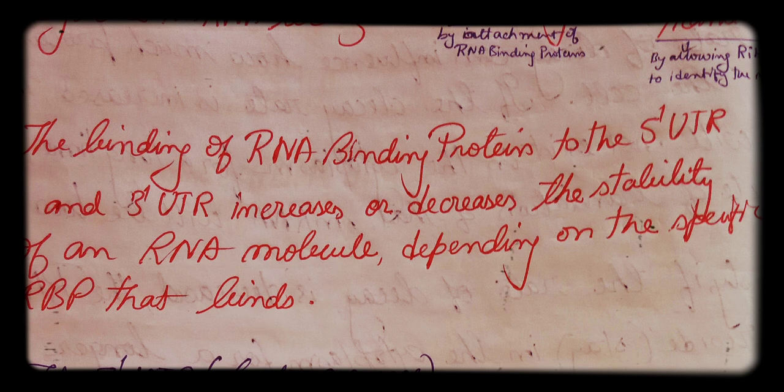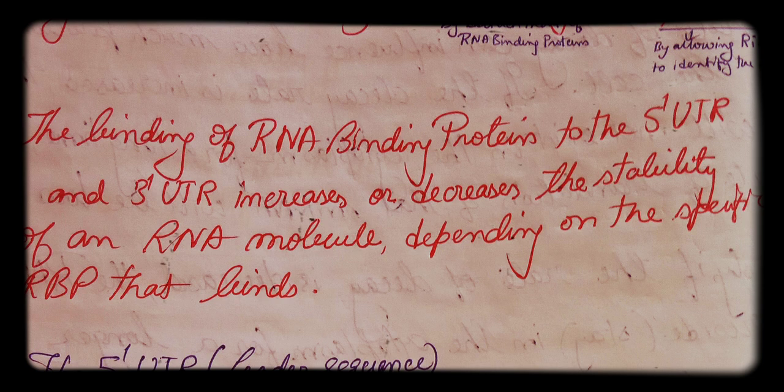Now which type of RNA binding protein is binding to the 5' UTR or to the 3' UTR side? Depending on that, it will increase or decrease the stability of an RNA molecule, right? Depending on the specific RNA binding protein it binds.